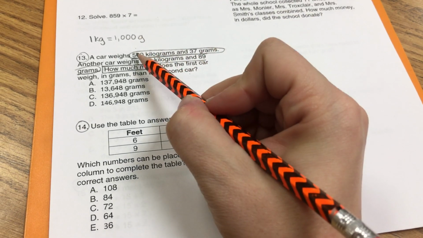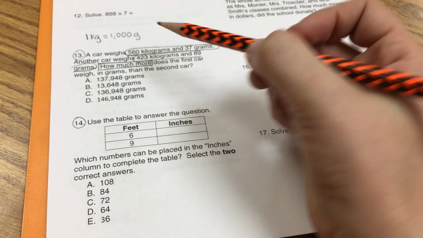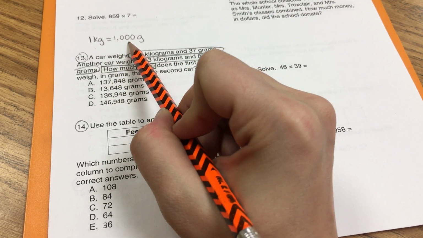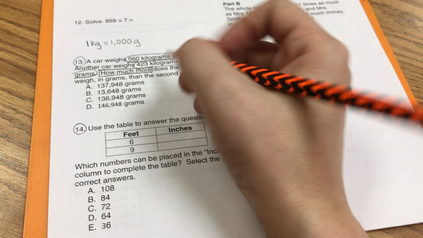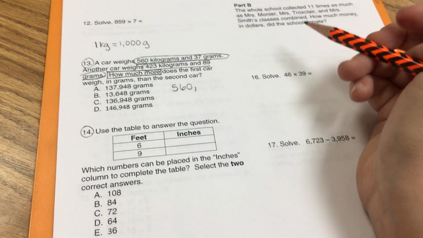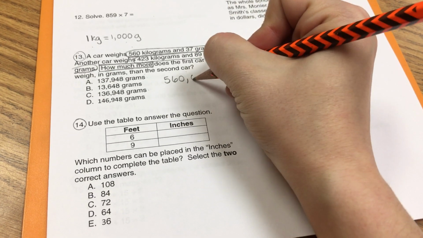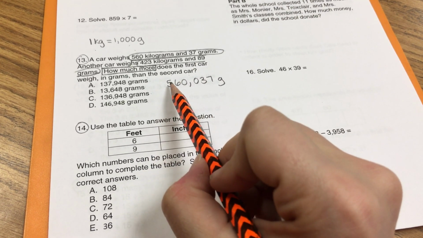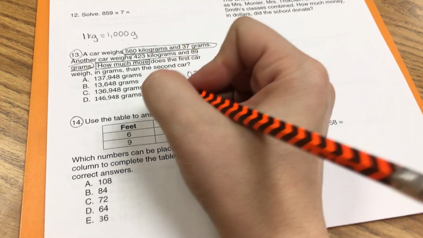Well, remember, if I have 560 kilograms, how many grams would that be? Because it wants it in grams. Well, if 1 kilogram is 1,000 grams, then I know that 560 kilograms would be 560,000 grams plus another 37. So this would be converted into 560,037 grams.